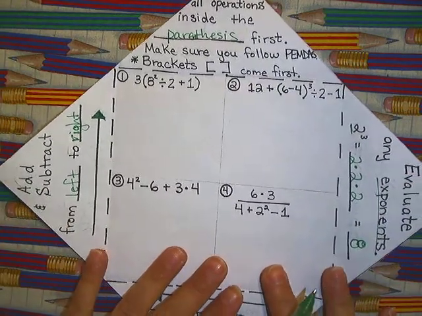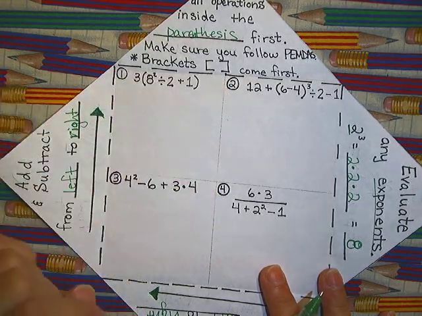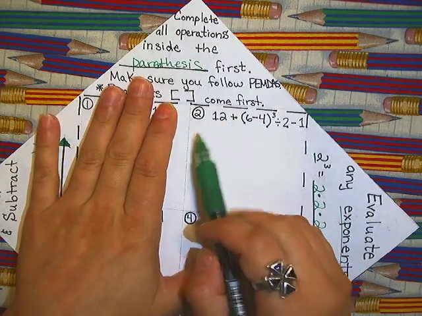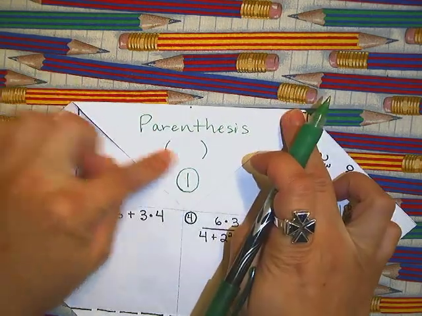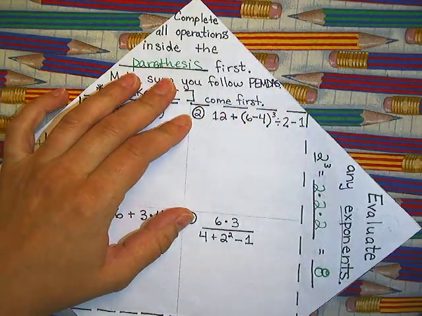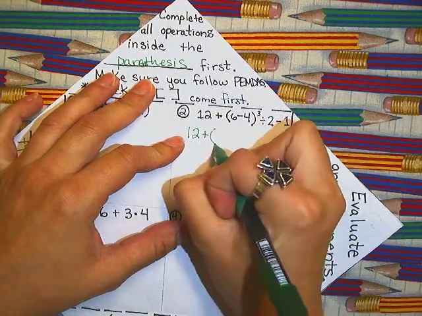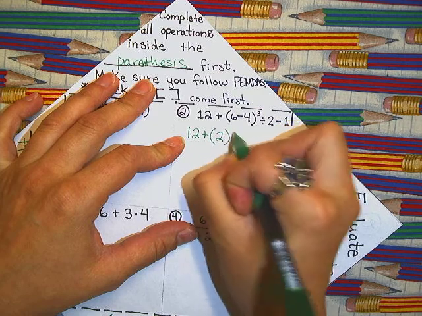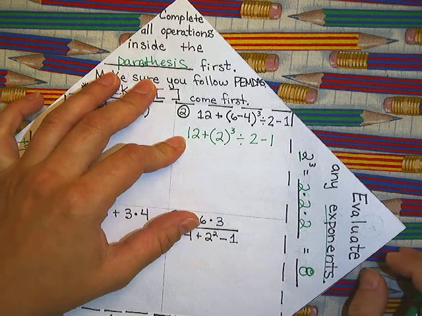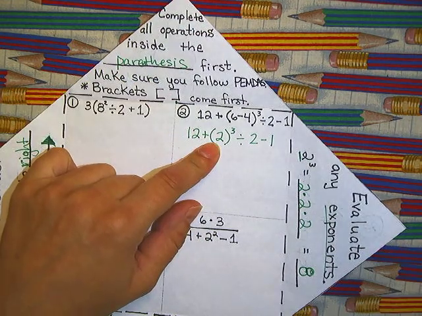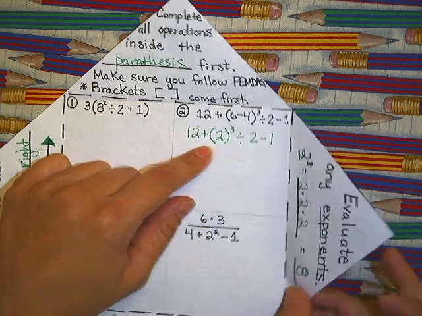Now we are going to do 2 examples together. You should see 4 examples written in the center of your foldable. I'm going to do model 2 and 4, and you'll do 1 and 3 on your own. Starting with number 2, we're going to look for the first step in our order of operations, which of course is parentheses. And you do see a set of parentheses here, so that indicates we're going to do that first. 12 plus 6 minus 4, which is, yes, 2. And I'm going to copy everything down.